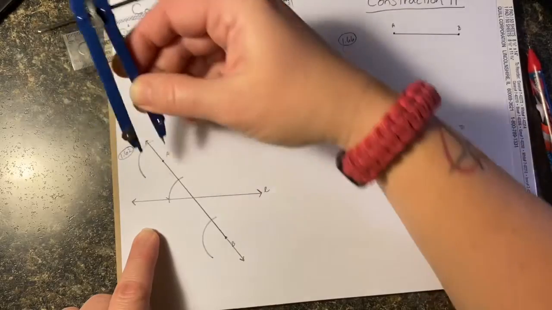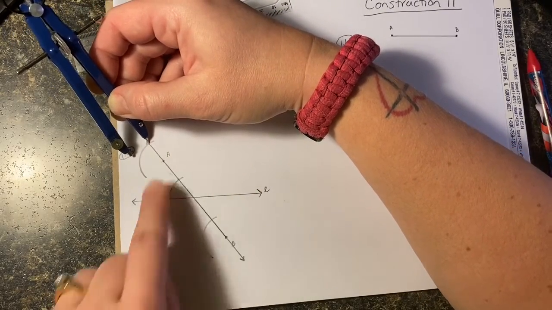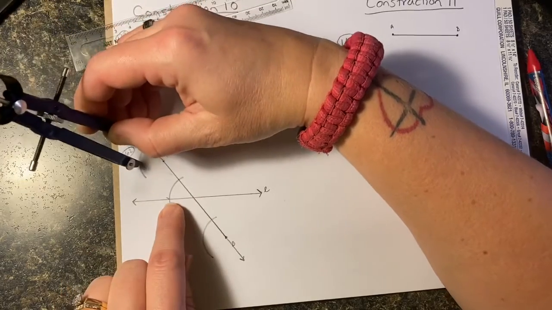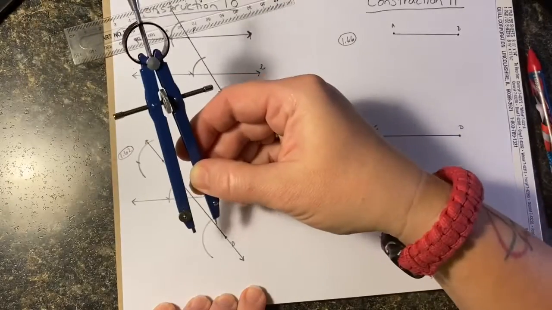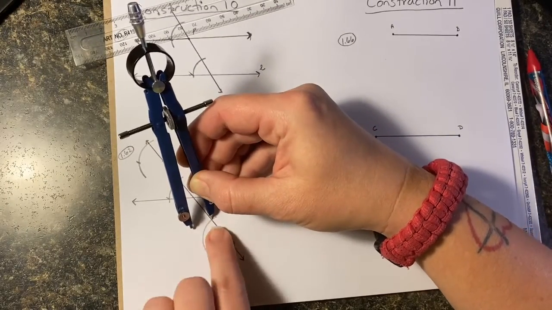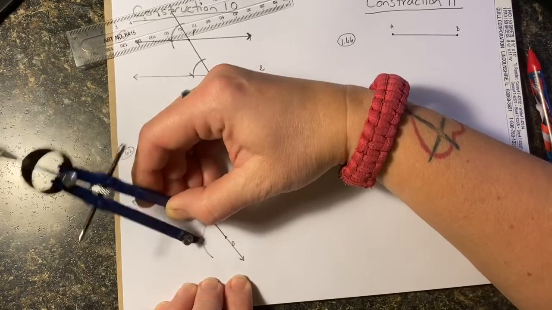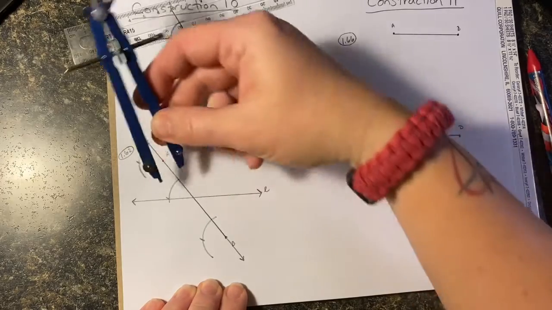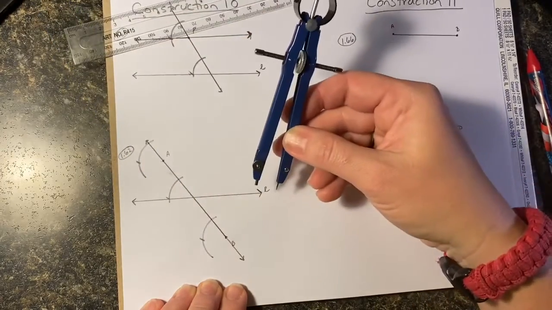Then using that measurement, I'm going to come up here to this arc on the transversal with my pin and measure how long it needs to be here. Same exact thing, not changing it. I'm going to come down here where this arc meets the transversal, and I'm going to mark where they intersect. All right, so now I've used this length to mark both of my other working arcs, okay?